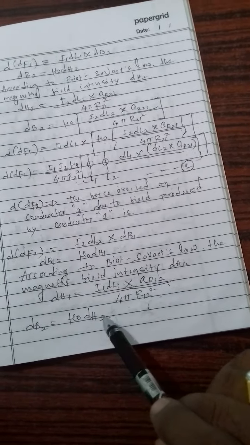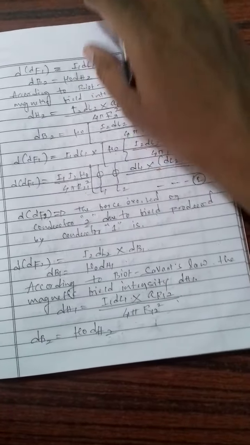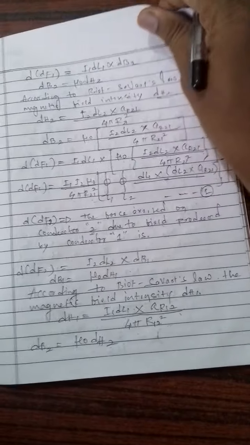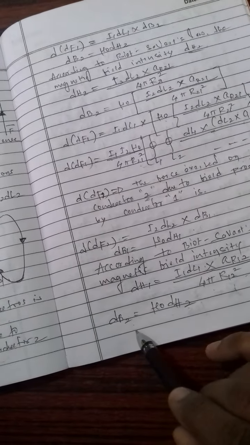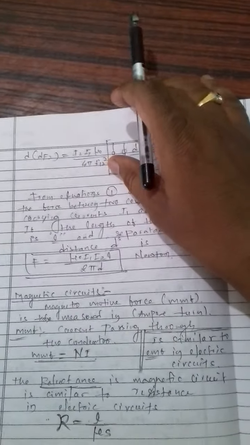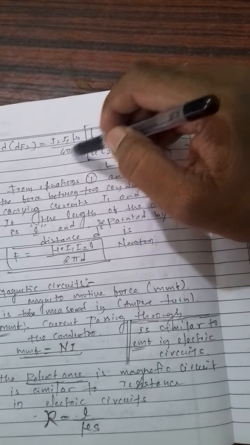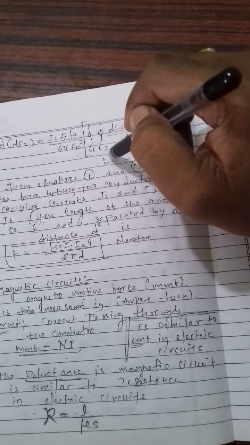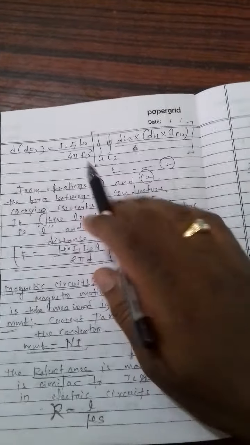Here this is the magnetic flux density due to conductor 1. So dF2 is equal to I2 I1 mu naught upon 4 pi R12 square closed integral L1 closed integral L2 dl2 cross dl1 cross aR12.